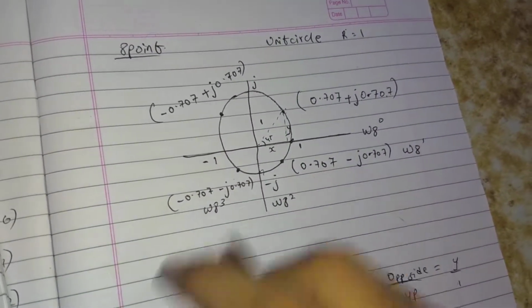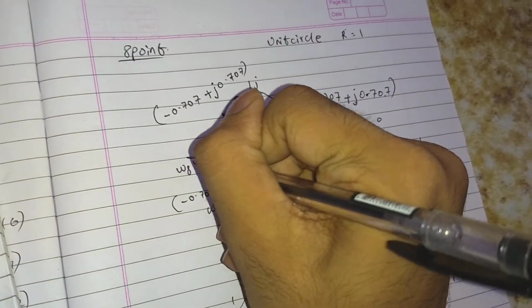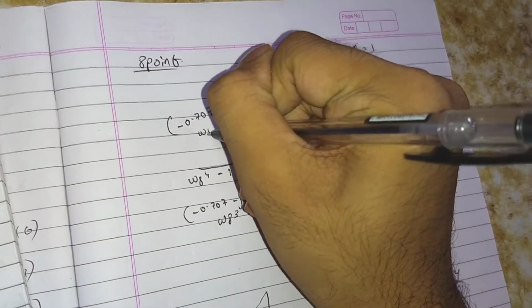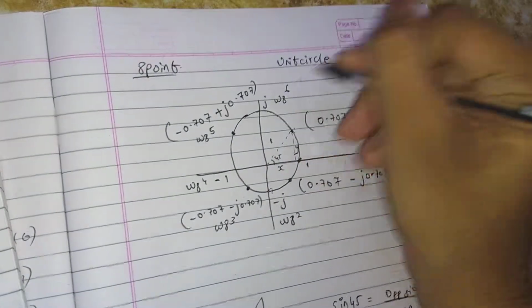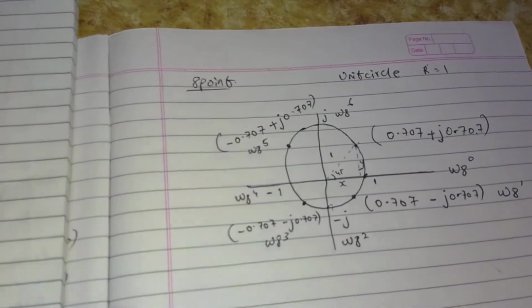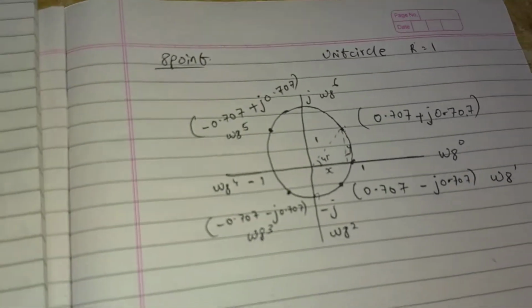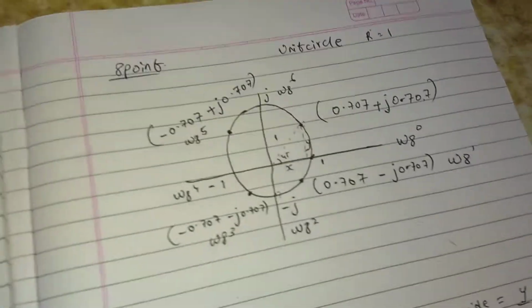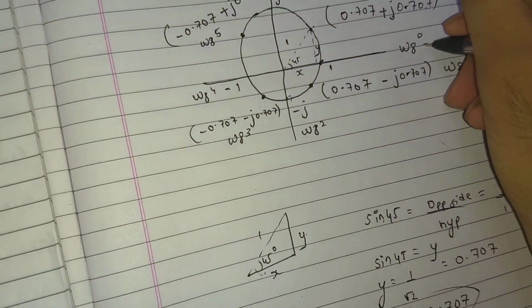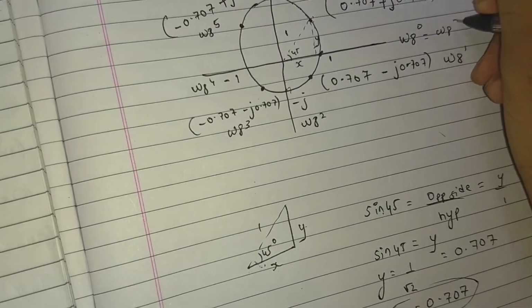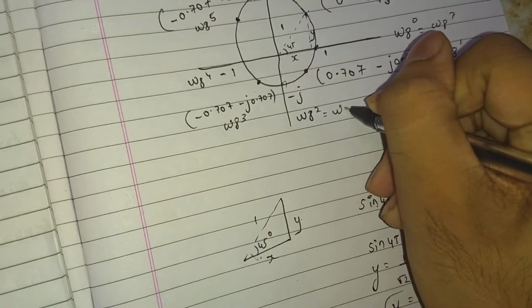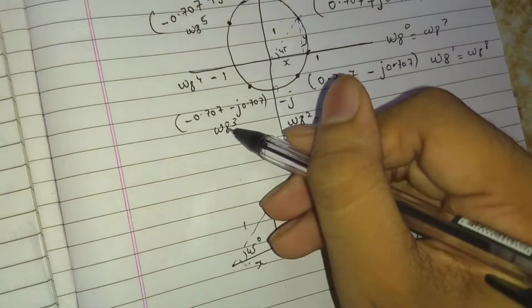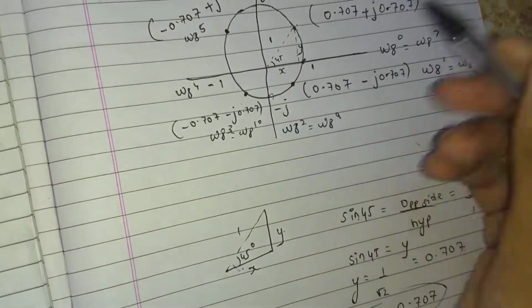Then this minus 1 value is w8 raised to 4, this value is w8 raised to 5, and the j value is w8 raised to 6. Perfect. And then it will repeat: w8 raised to 7, w8 raised to 8, w8 raised to 9, w8 raised to 10.